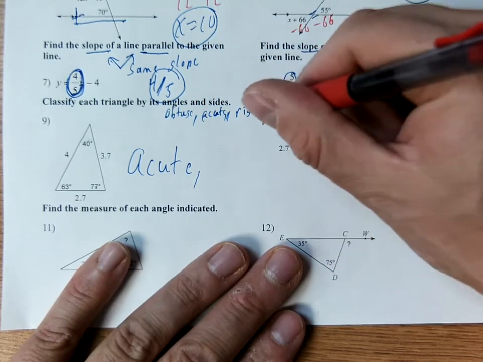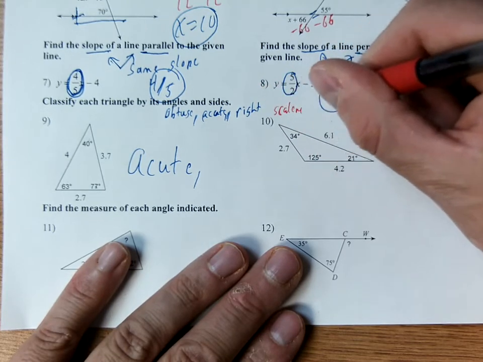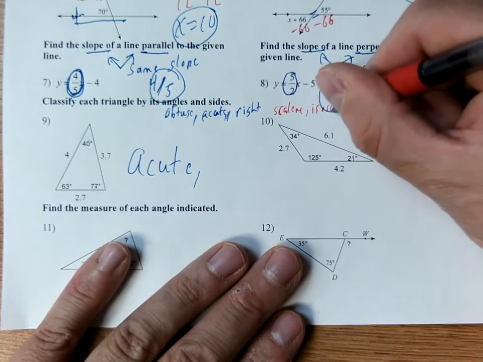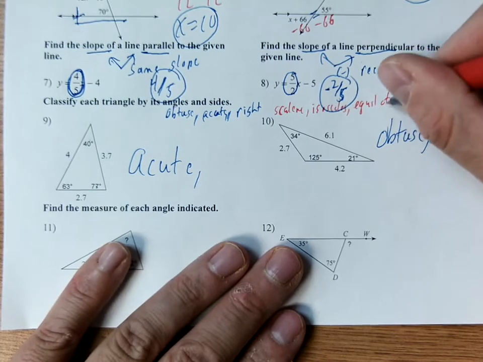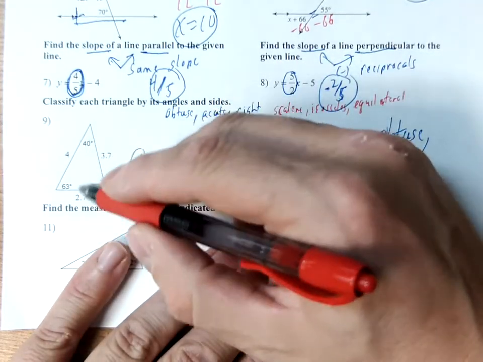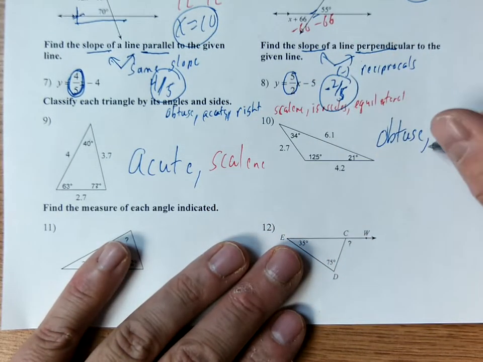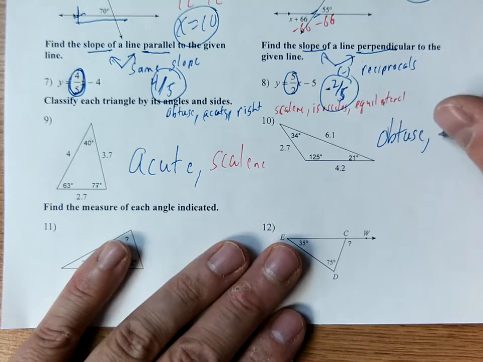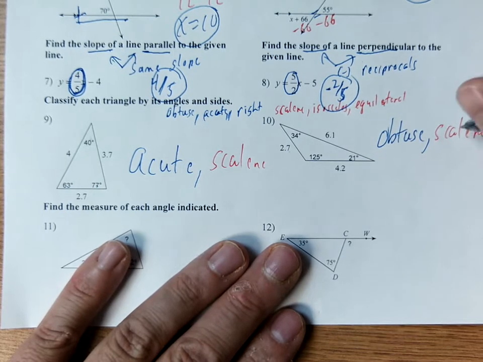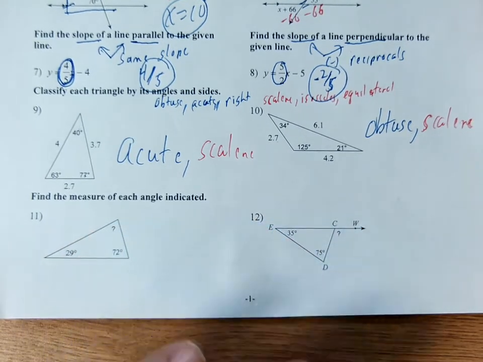Side names: scalene, isosceles, equilateral. This, all the sides are different. This is scalene. This is also scalene. All the sides are different. Equilateral would be all three sides the same. Isosceles would be two equal sides. Both of these are scalene, all different sides. You need both words: the angle name and the side name.